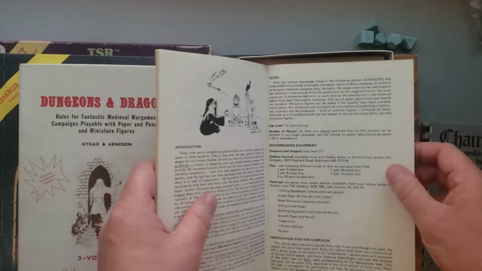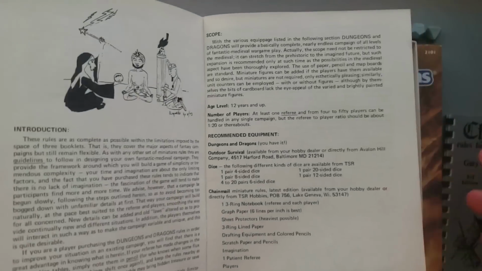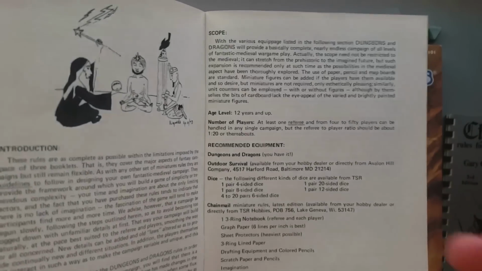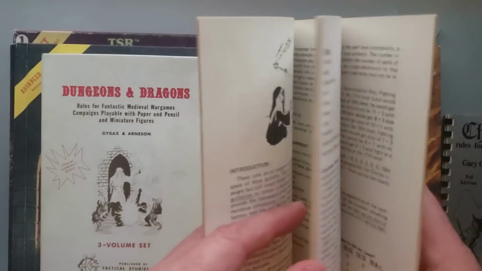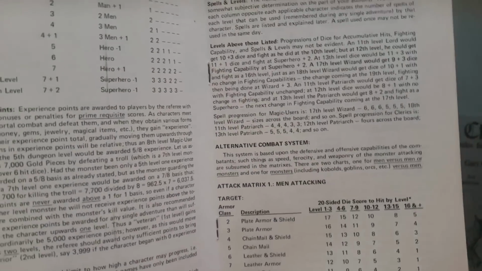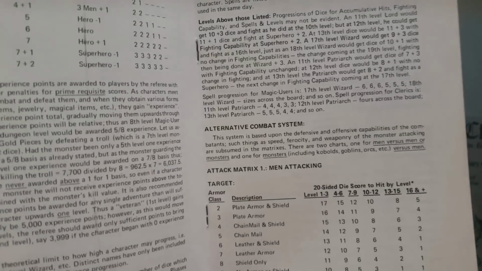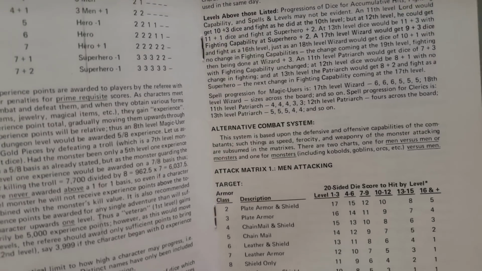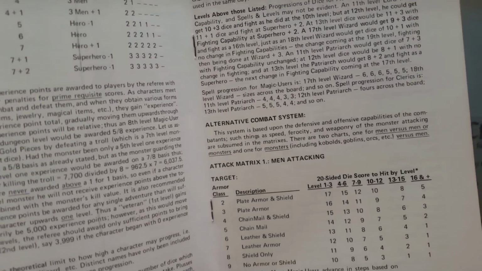So one of the reasons that I think Gary was really interested in developing this alternative combat system is, well, one, he really liked this idea of the 20-sided dice. He was really excited about using a 20-sided die and the 5% increments that you could use with that particular die.